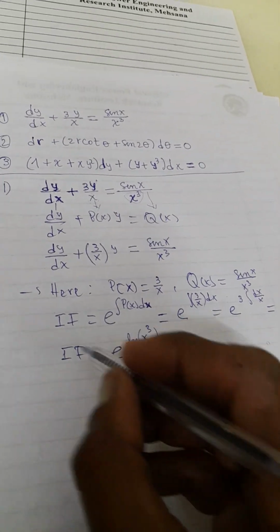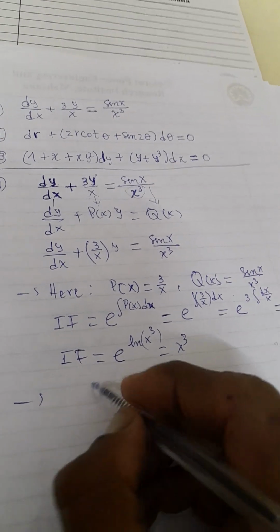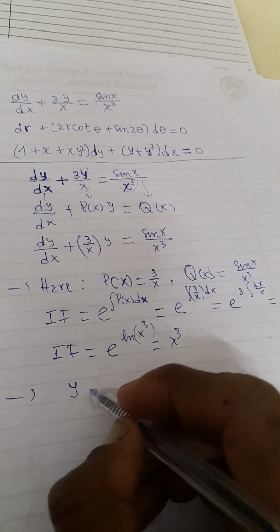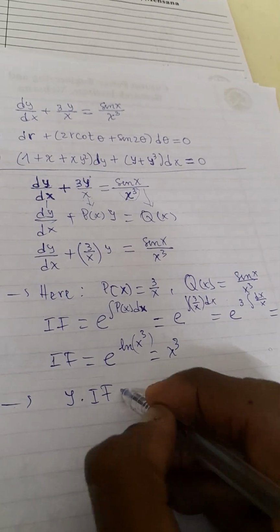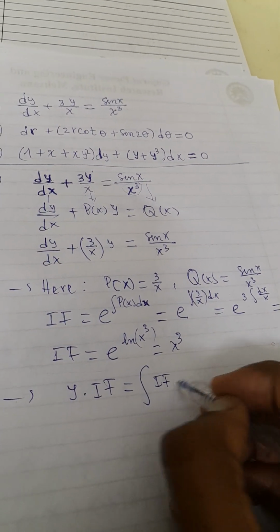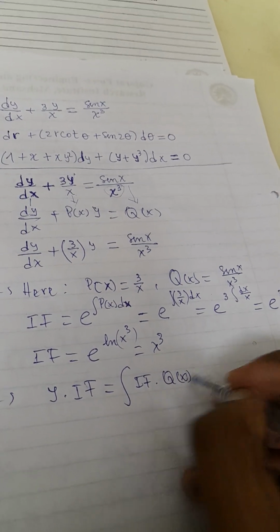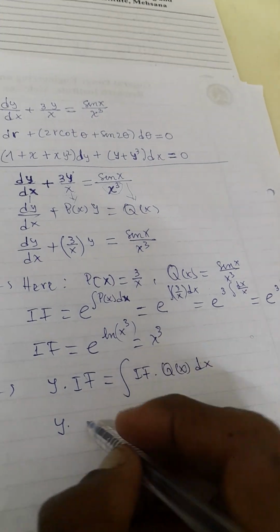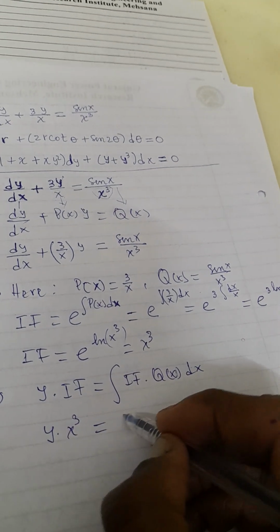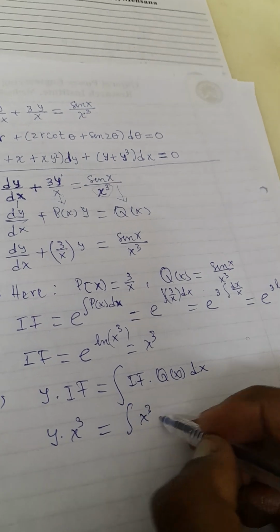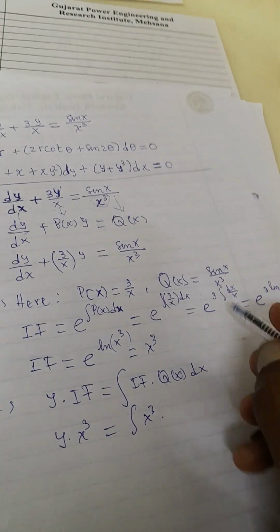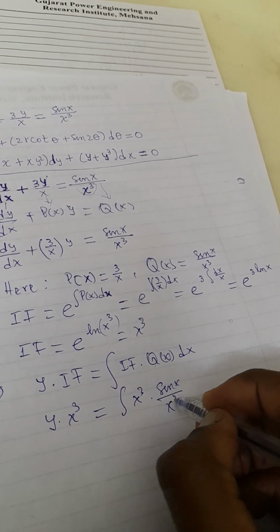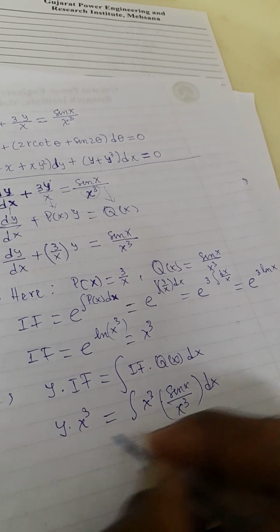Now after you find this one, you have to write the formula. The given solution will be y, the dependent variable, times the integrating factor, equal to the integration of the integrating factor times q of x dx. Now just substitute. y times, what is the integrating factor? It is x cubed, equal to x cubed times q of x, which is sine of x upon x cubed, so it will be sine of x upon x cubed dx.